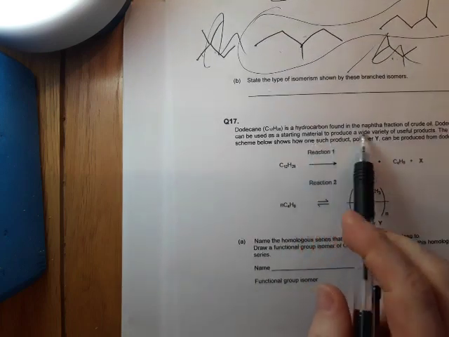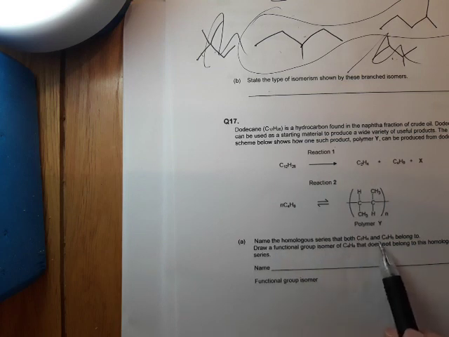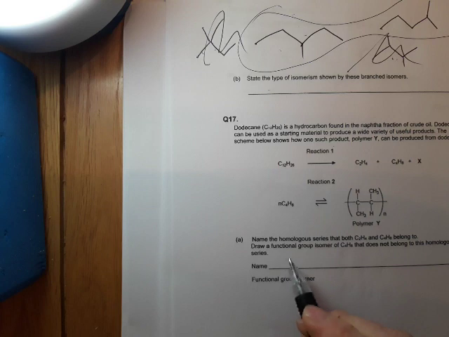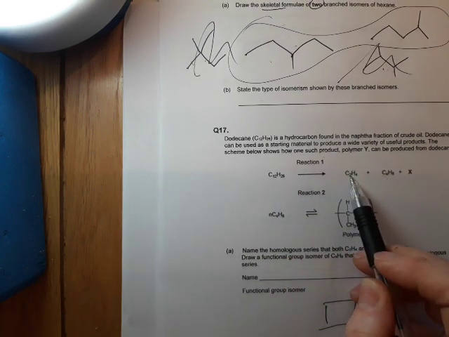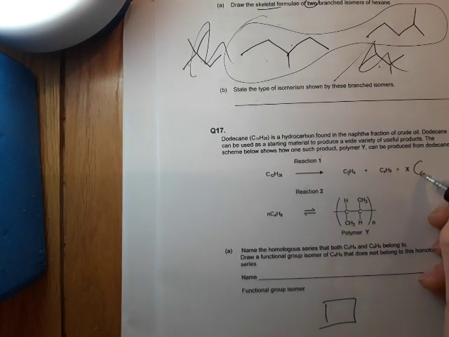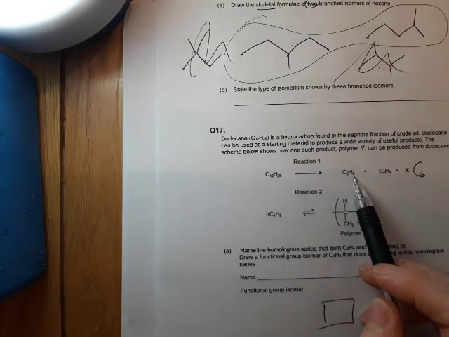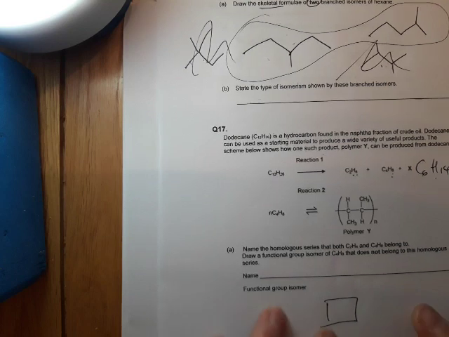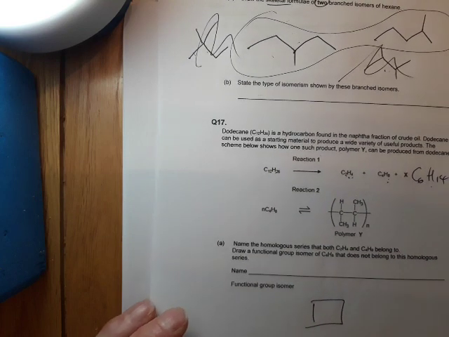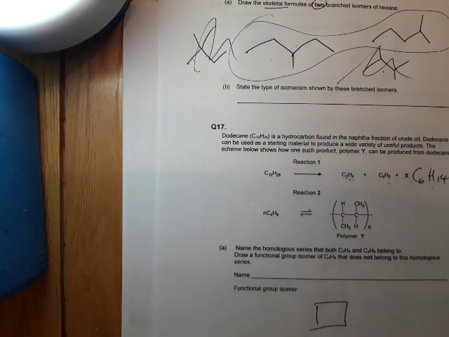Dodecane is a hydrocarbon found in naphtha. Name the homologous series of C2 alkenes, functional group isomer, C4H8. You just have to draw that again. Identify compound X. Okay, C12. So it's going to be C6, C6H14, alkane. Is identifying it just by its formula all right? I think I'd name it as well, hexane. What question am I on? 17. Yeah, you could. You would allow the name.